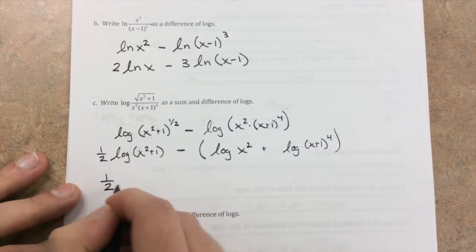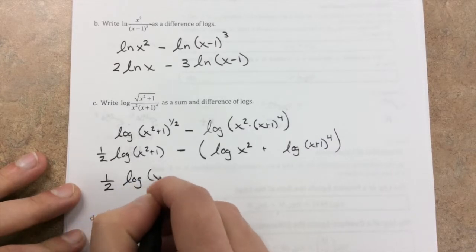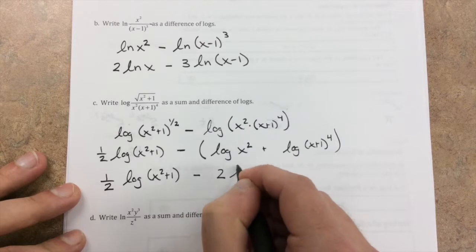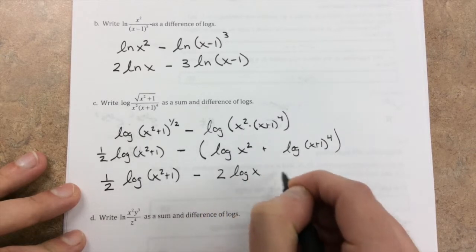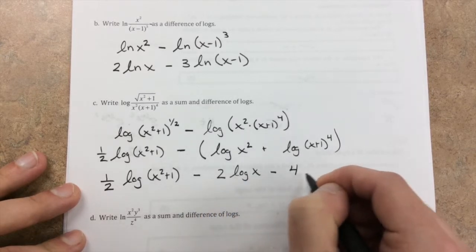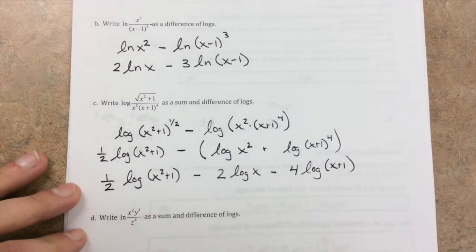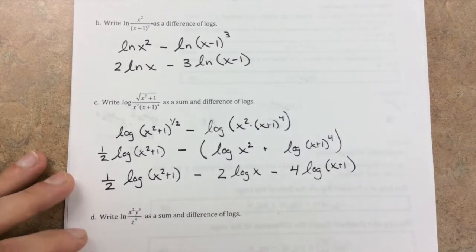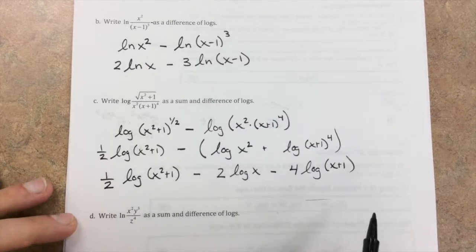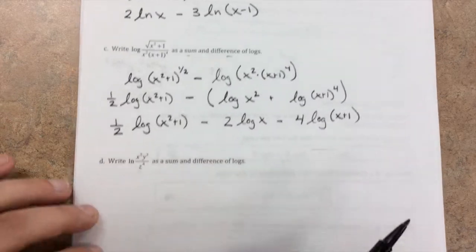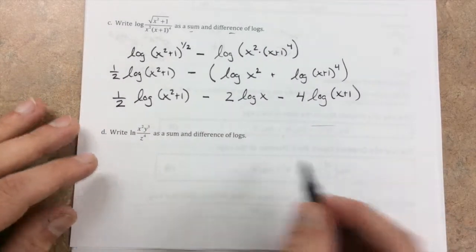So I have 1/2 log of x squared plus 1 minus 2 log x minus 4 log x plus 1. And that's how we can write this all with sums and differences.